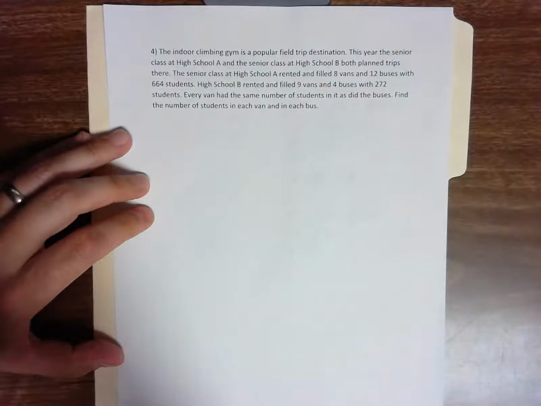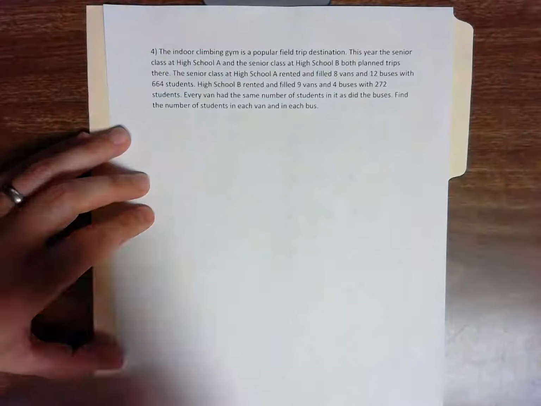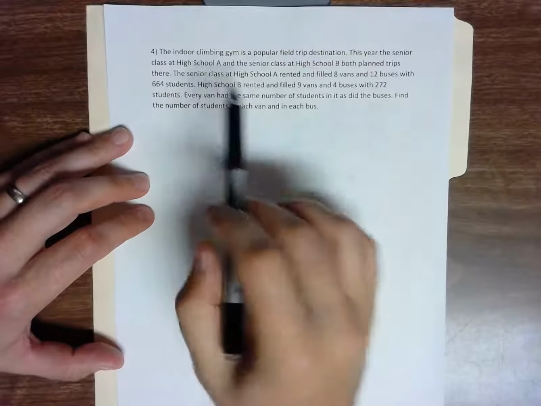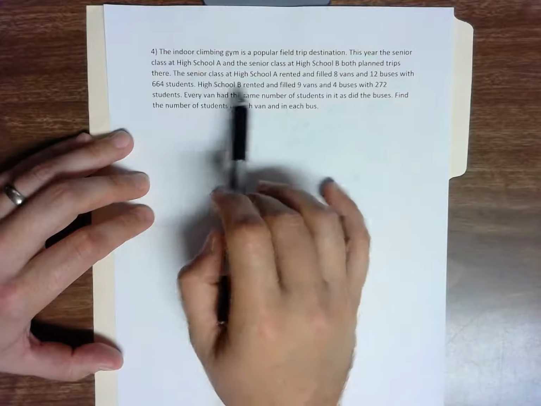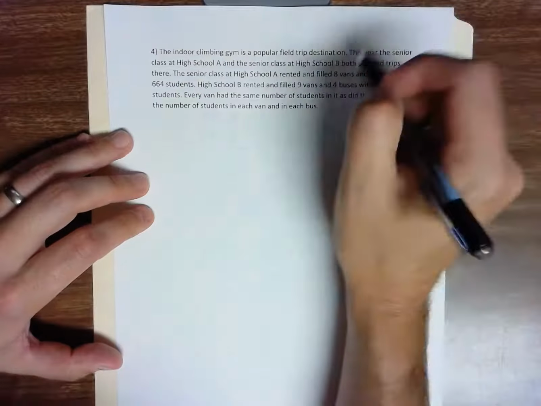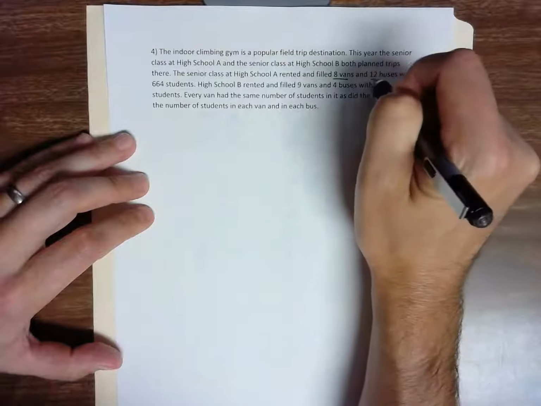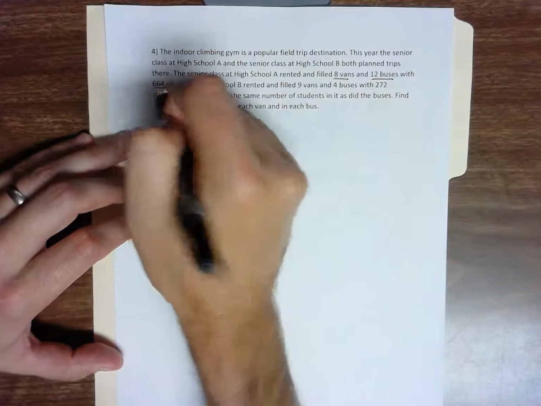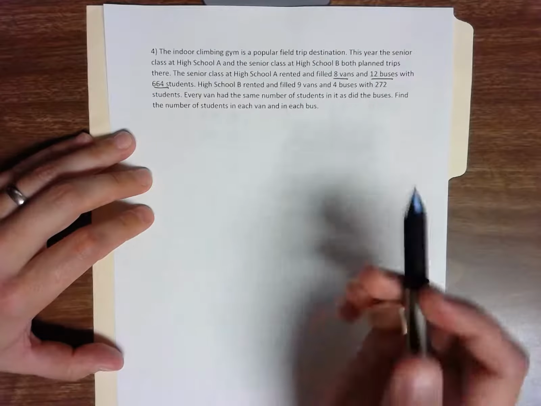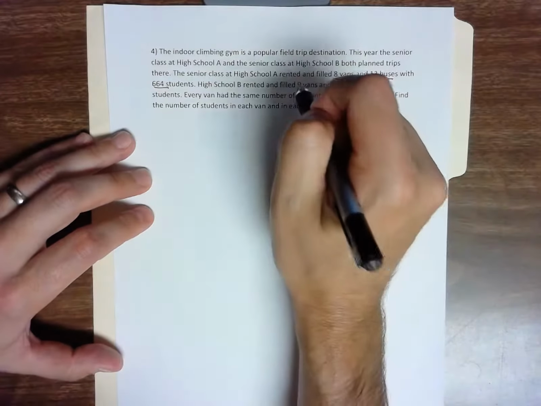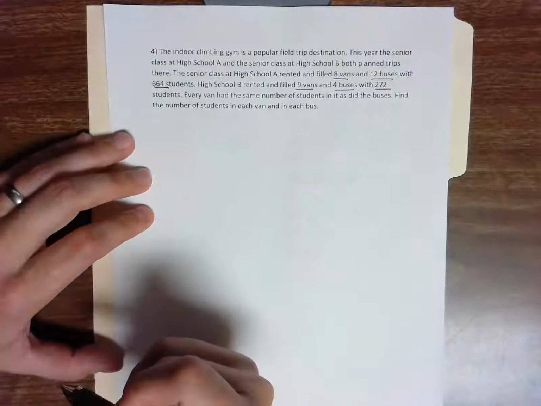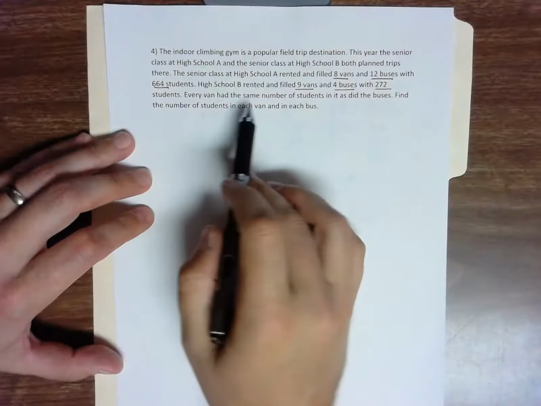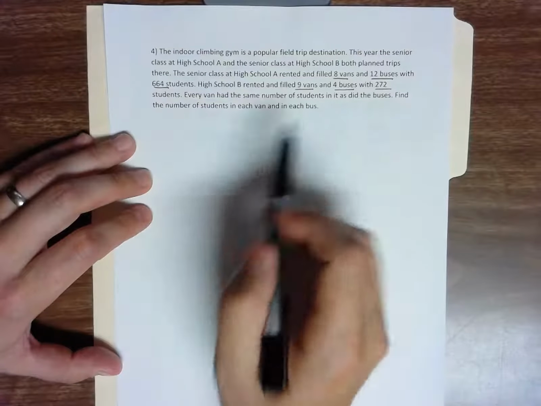So the indoor climbing gym is a popular destination. This year, the senior class at High School A and the senior class at High School B both planned trips there. The senior class rented and filled 8 vans and 12 buses with 664 students. High School B rented and filled 9 vans, 4 buses with 272 students. Every van had the same number of students in it as did the buses. Find the number of students in each van and each bus.